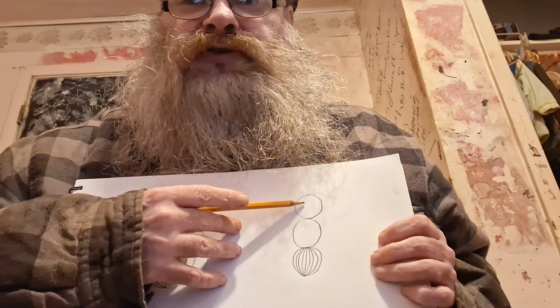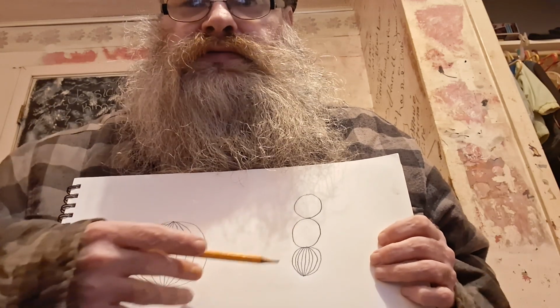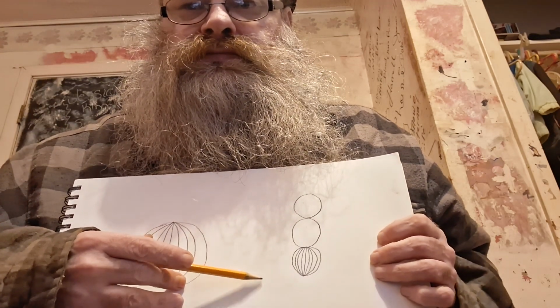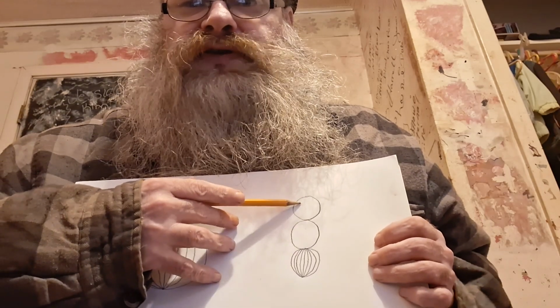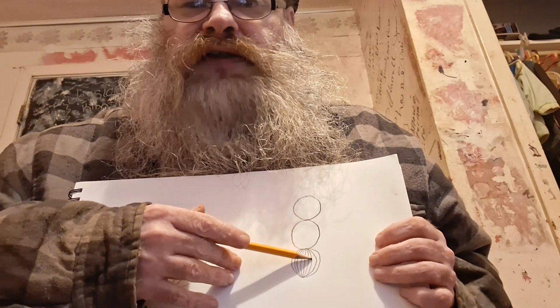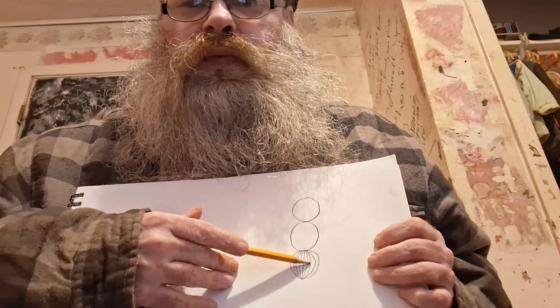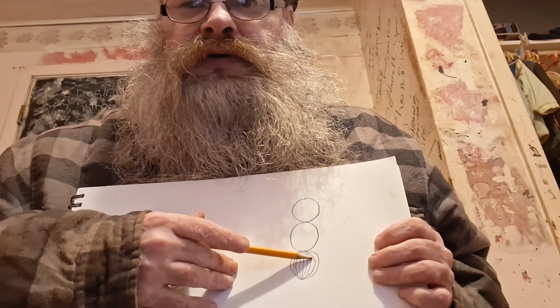One is an electron, one is a positron. The electron is on the outer. It's negatively charged, negative 1/3.